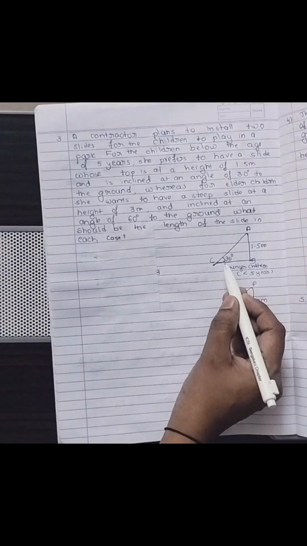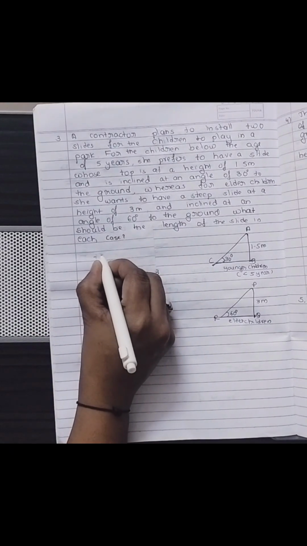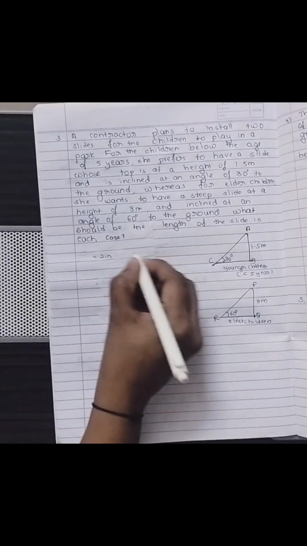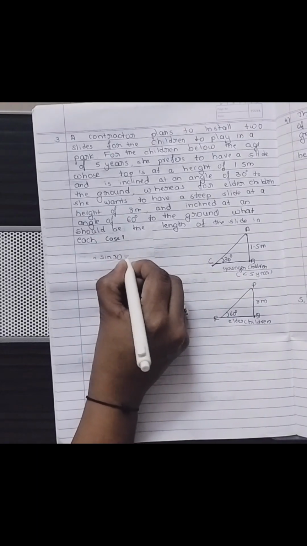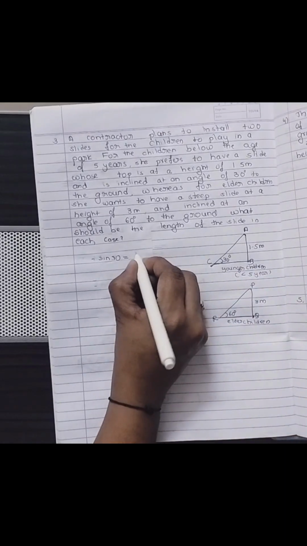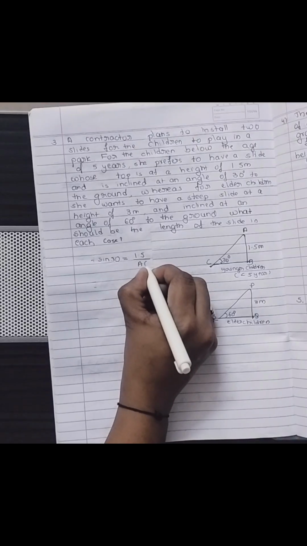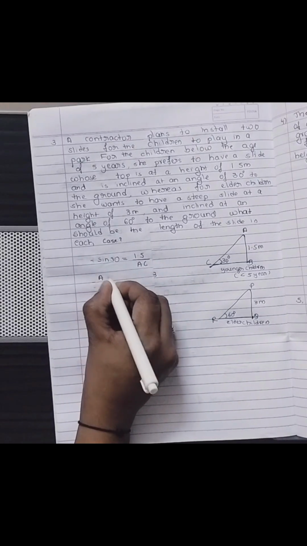So we have the angle and the opposite side, and we need the hypotenuse. Which trigonometric function will suit? It will suit sine theta. Theta here is 30 degrees. Sine theta is given by opposite by hypotenuse. Opposite is 1.5 here and the hypotenuse is AC, the required quantity.